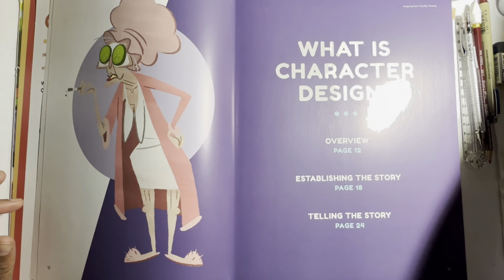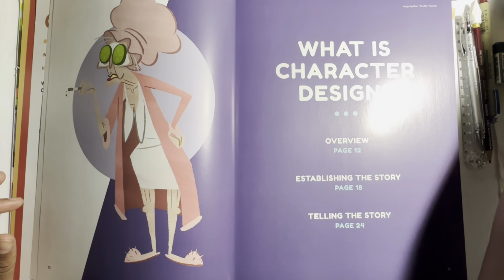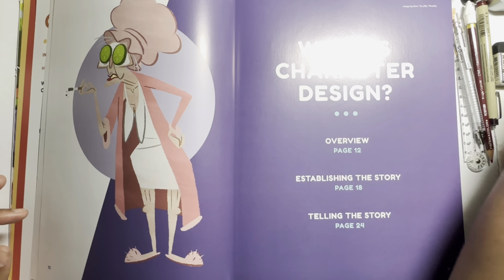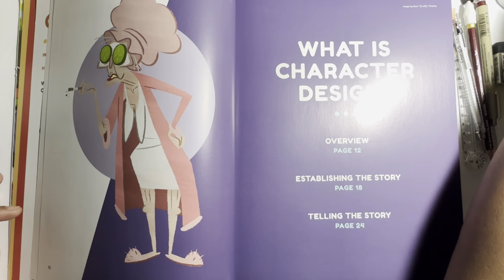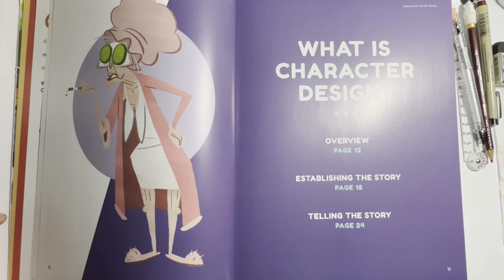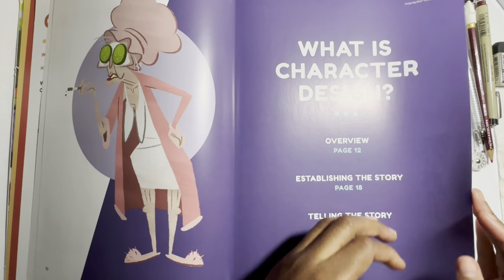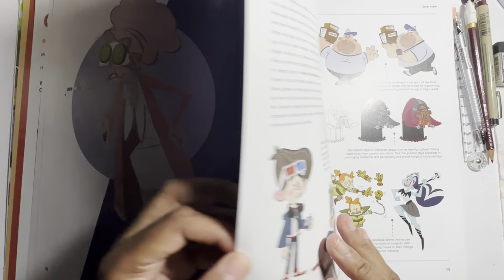If I can get rid of this glare a little bit. Nope, not without darkening everything. Let me see. Nope, can't get rid of it. Sorry guys, I tried. So maybe I can just, nope, okay, I tried. All right, so here's that page.